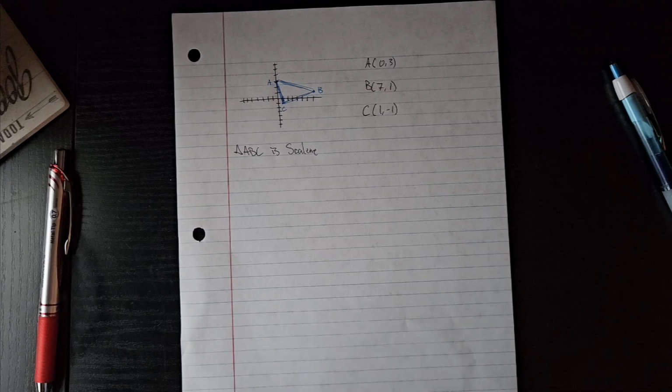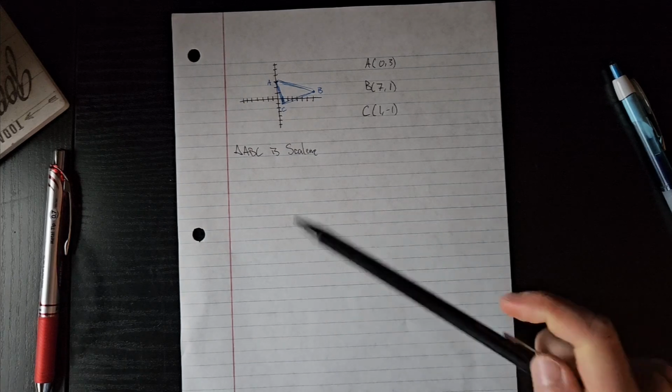So when I see your work, like you did with the distance stuff, I want to see each one drawn out. I want you to do the distance formula for each segment of a triangle.